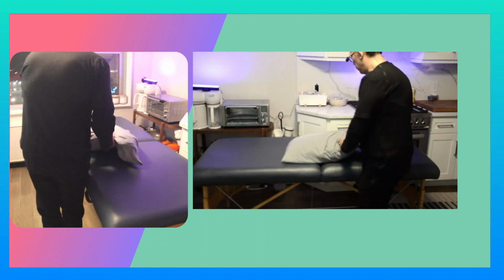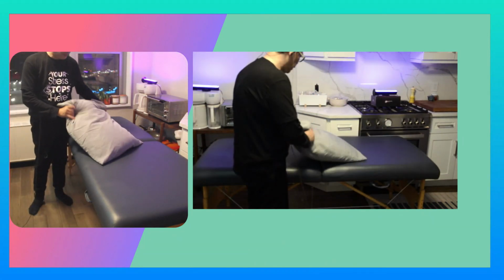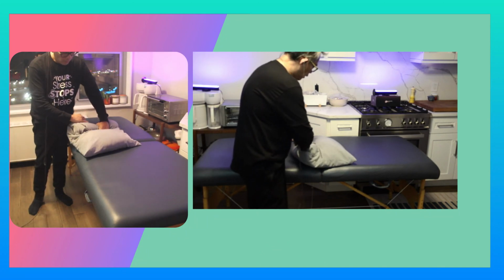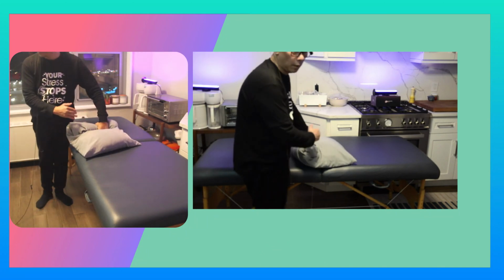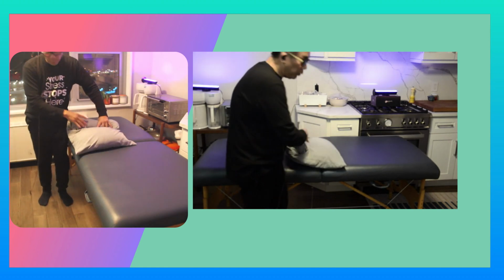Let me show you so that you can see. Take a pillow like this and then just fold it so it creates a bump, a bump like this, so that a bump and then down.